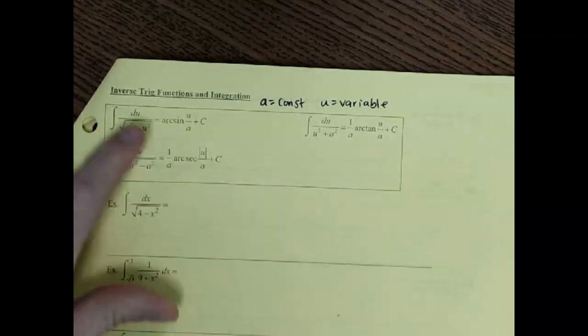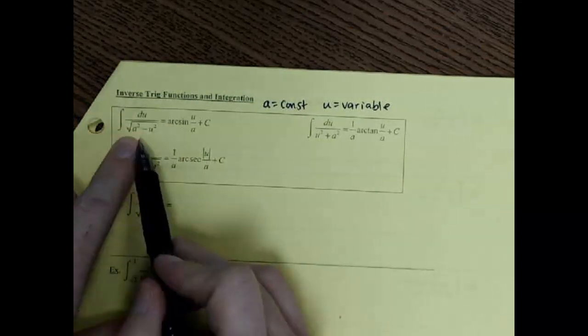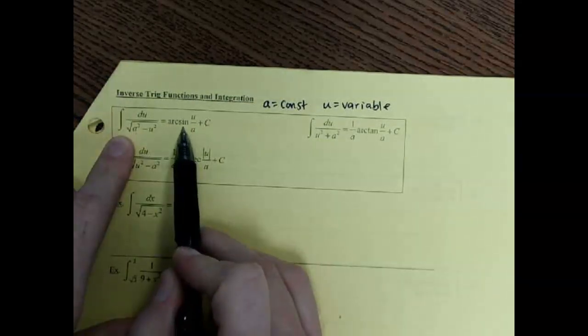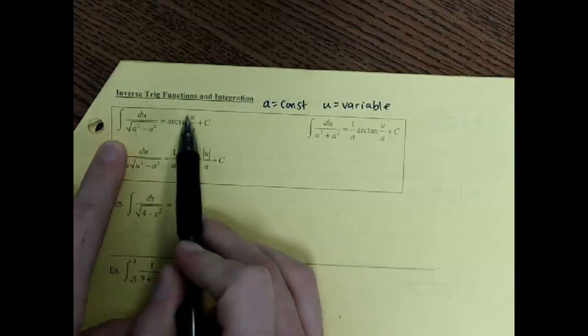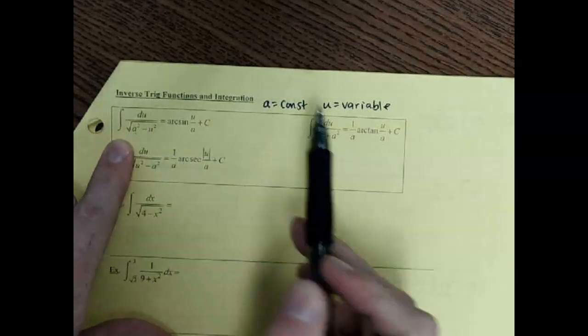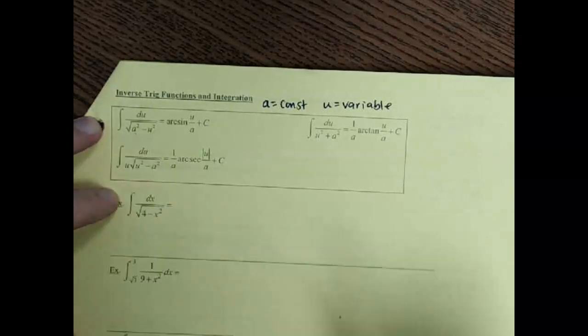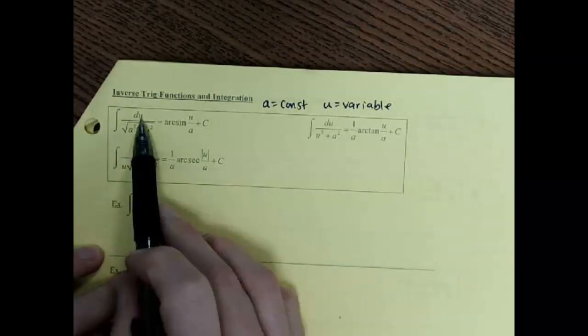So when I see something that fits that form, I know it's going to integrate into an inverse sine. The square root of u goes to the top, the square root of the constant goes to the bottom, and of course the plus c. This is assuming we've already done u substitution, and we've already done the du.